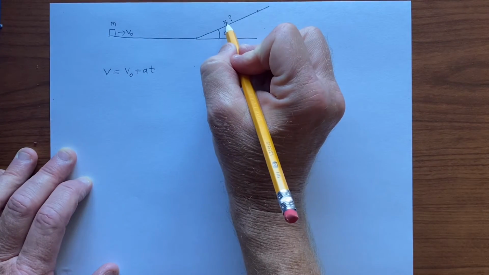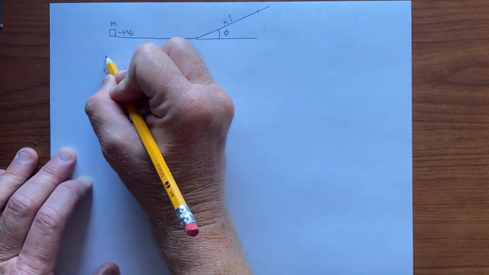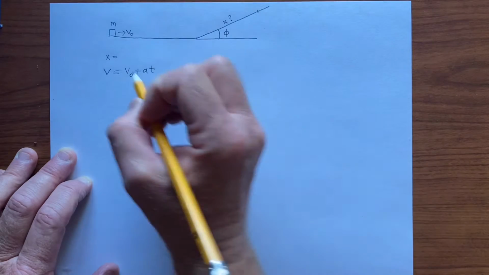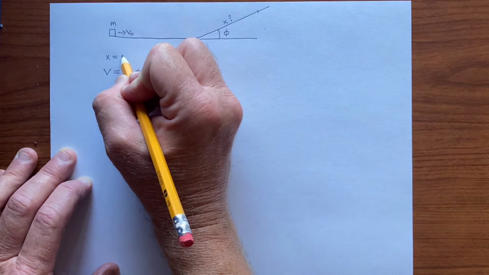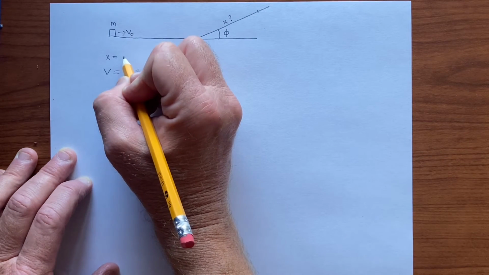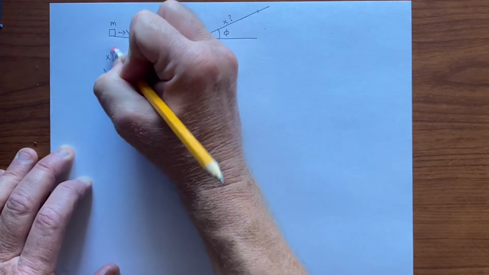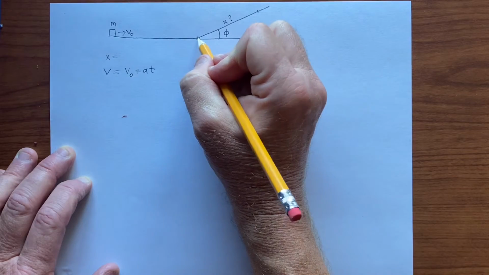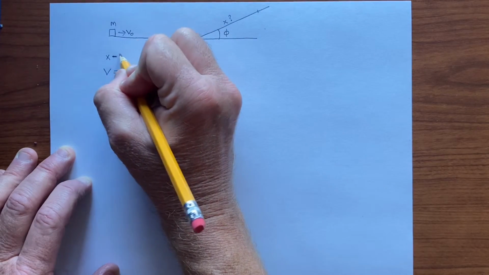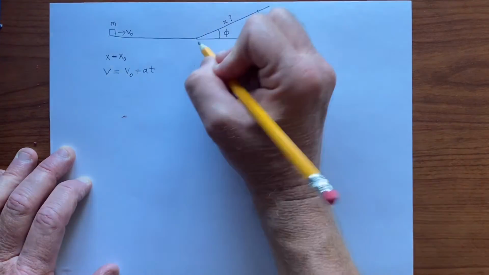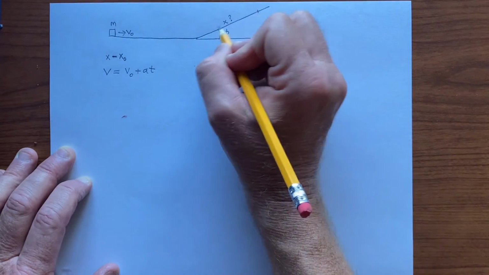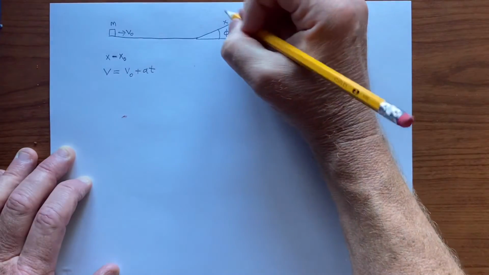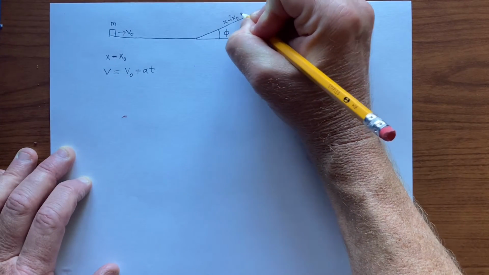But ultimately what we want is this distance x, and that's the first kinematic equation. So if we call the distance it travels x, then we could call this x naught and make it 0, or we can just say what we're looking for is x minus x naught.